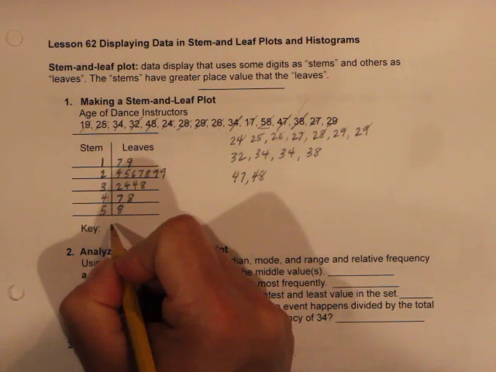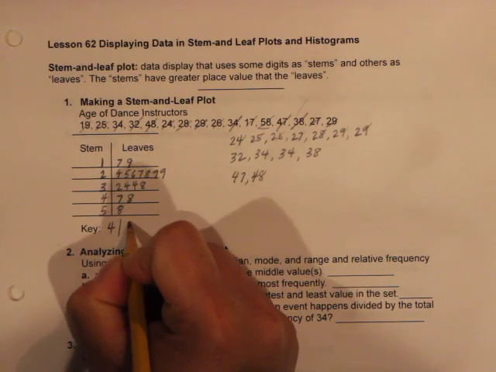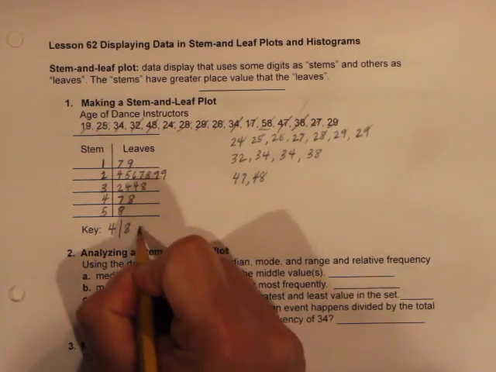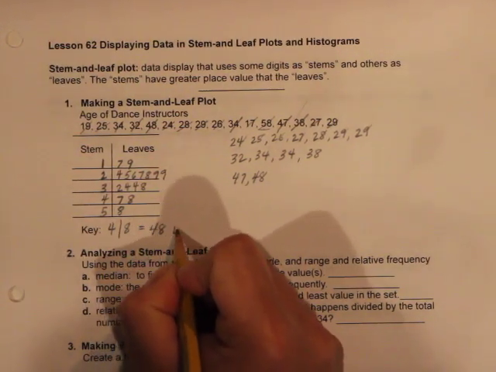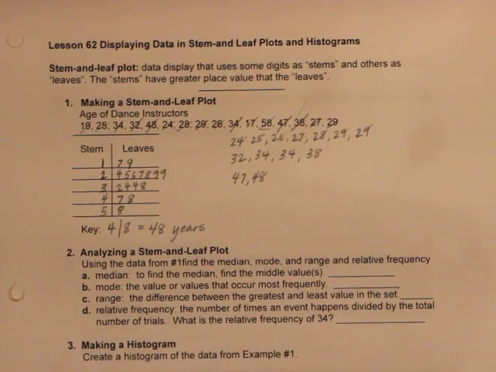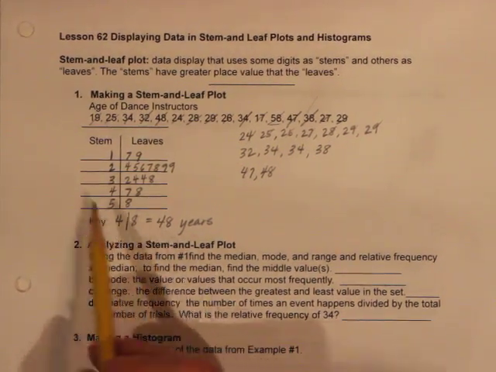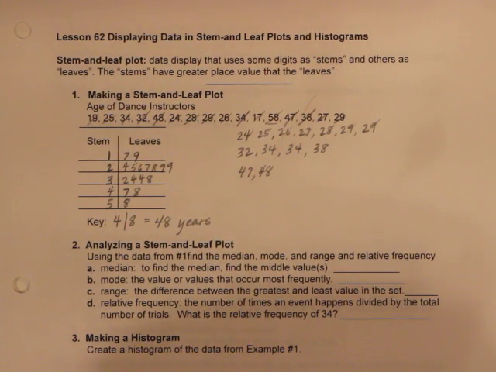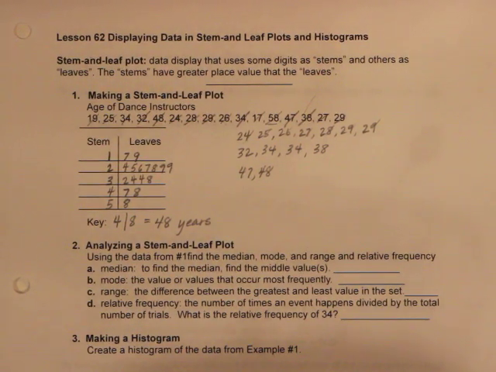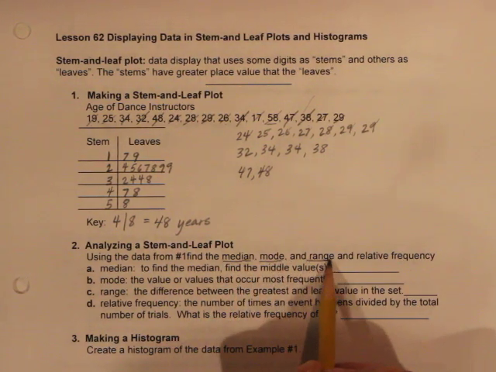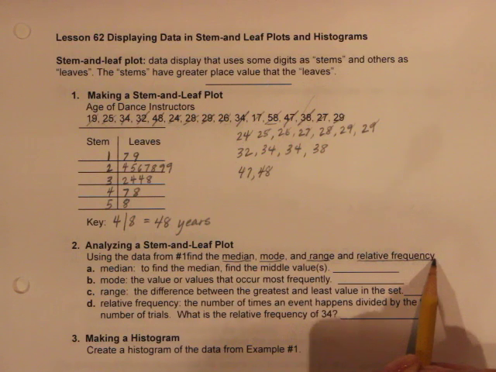So I'll just go ahead and pick the 4, and this tells me, as I write this down, that if I see a 4 and an 8, that is the equivalent of 48 years. That helps me know how to interpret my stem and leaf plot, okay? Now, using the data from number 1 here, I've got my stem and my leaves of the age of dance instructors, okay? Using the data, I want to find the median, the mode, the range, and the relative frequency.